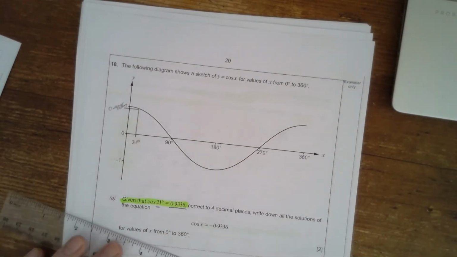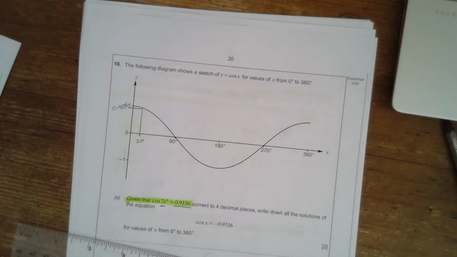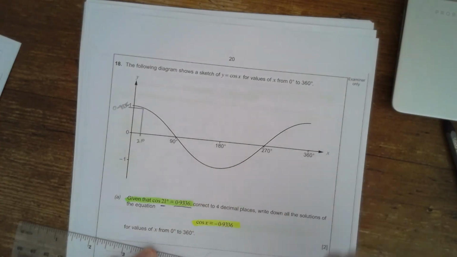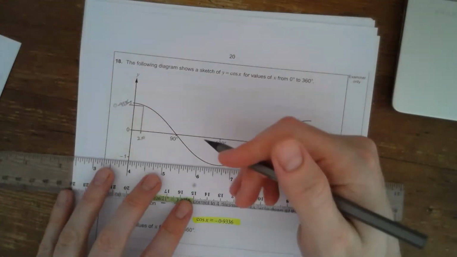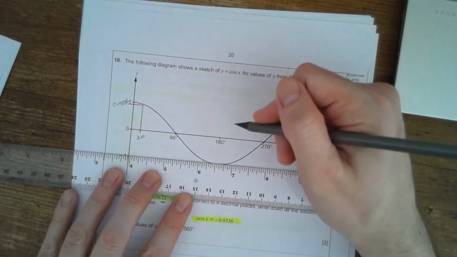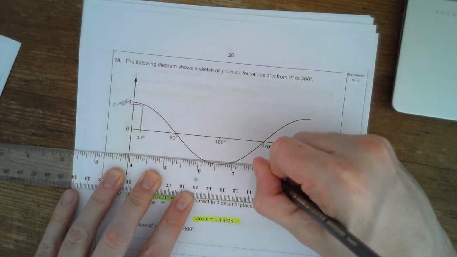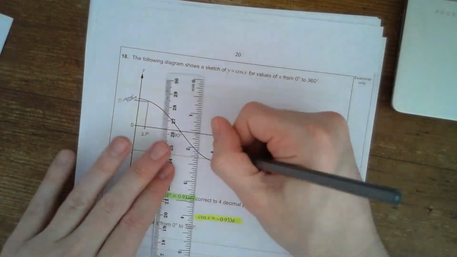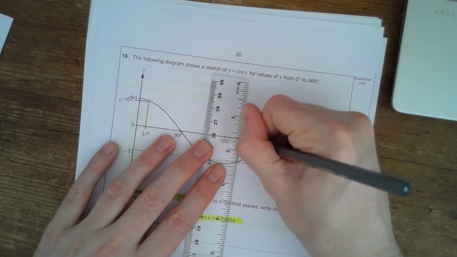Now, they want us to work out the minus version of that. They said, can you work out what cos x equals minus 0.9336? Those two are the same things. So if I look to see what that is, it's going to be just above 1, isn't it? It's going to be just above it there. Okay, now can you see that I'm going to get two solutions, one here and one here?